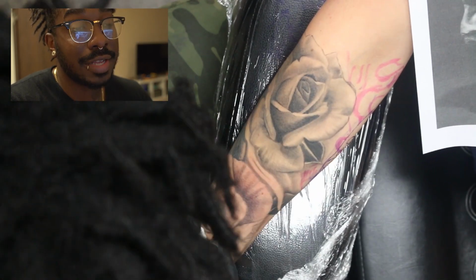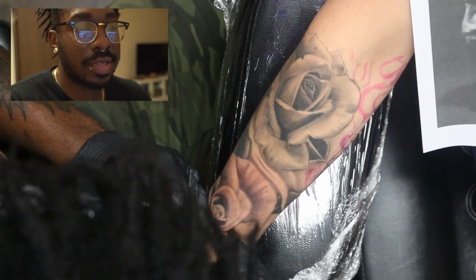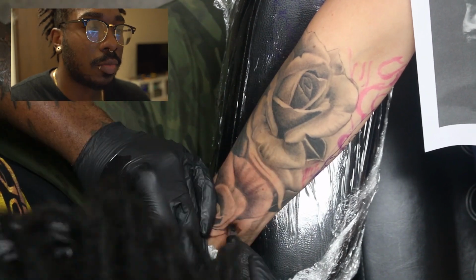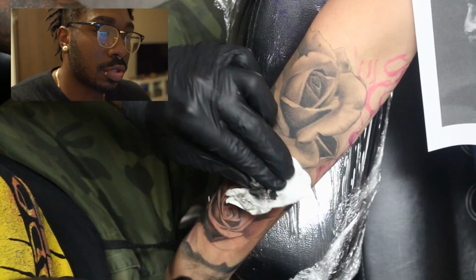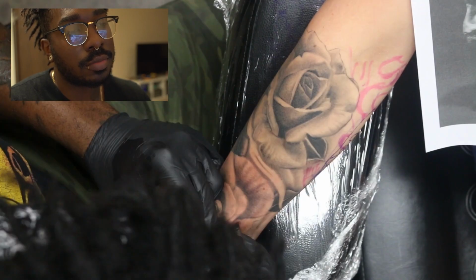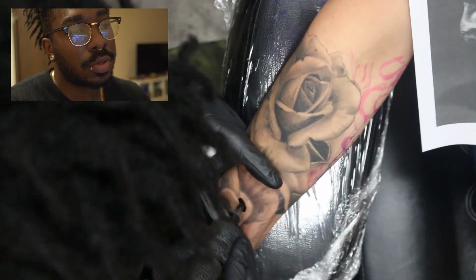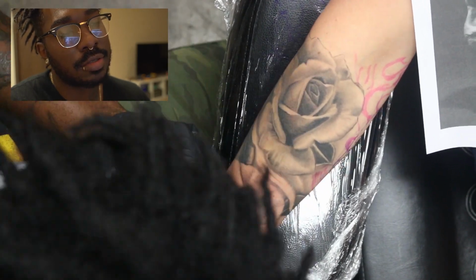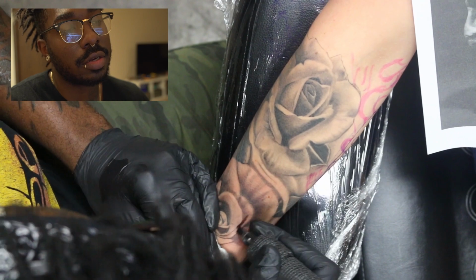So that's pretty much what's going on, man. We're getting in there, we're tightening things up, refining edges, adding more value to the piece, giving it more substance, giving it more texture, and making a nice cohesive piece in relation to both roses there.